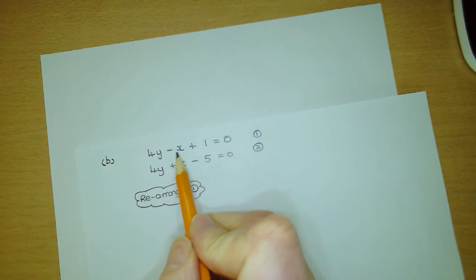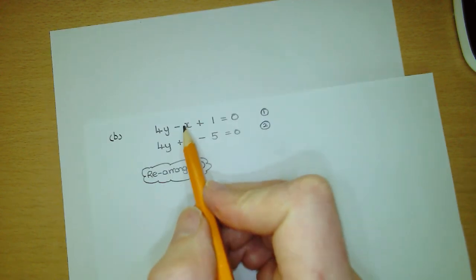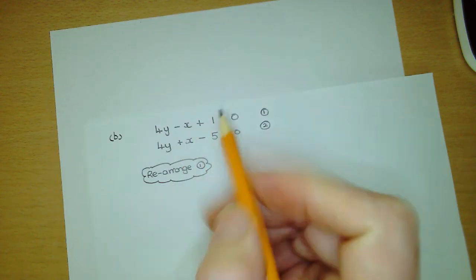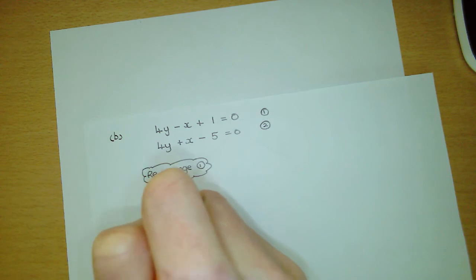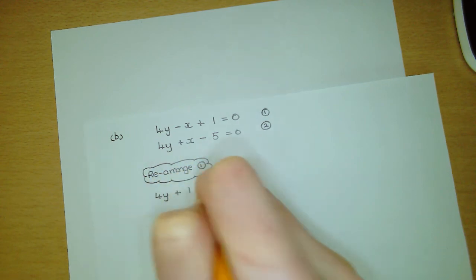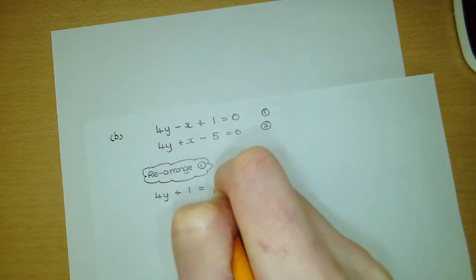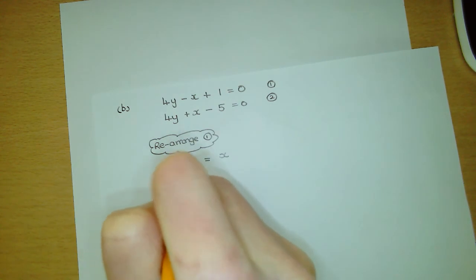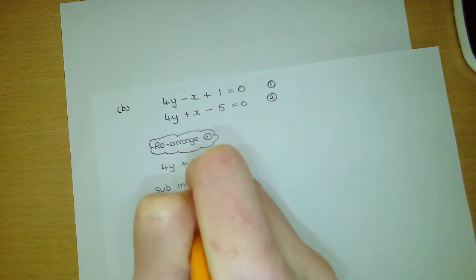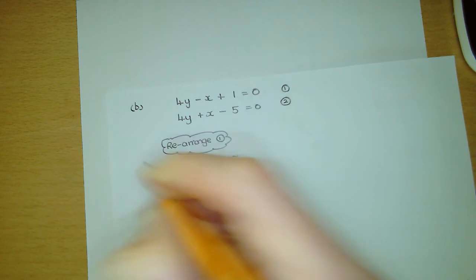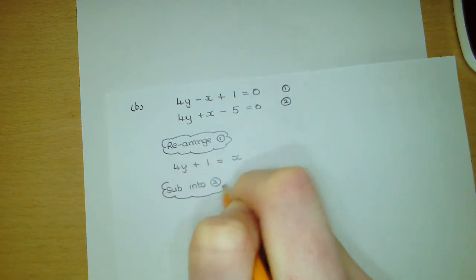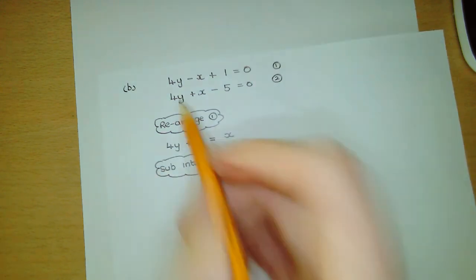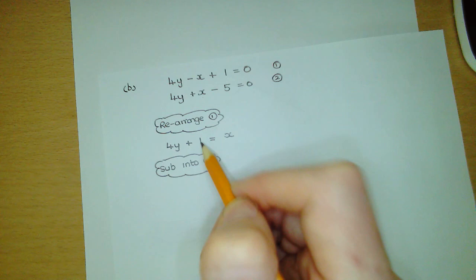I'm going to make x the subject just because it's easier and you avoid fractions. So shift it over to this side. So we're going to be left with 4y plus 1 equals x. And then we're going to sub that into equation 2. So replace everywhere you see x with 4y plus 1.